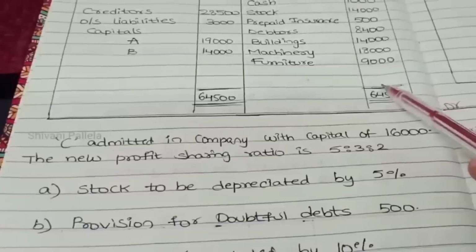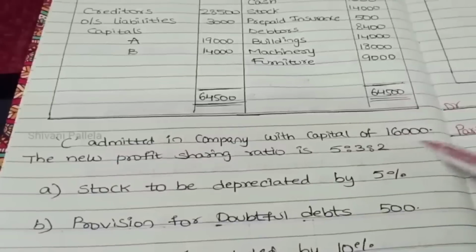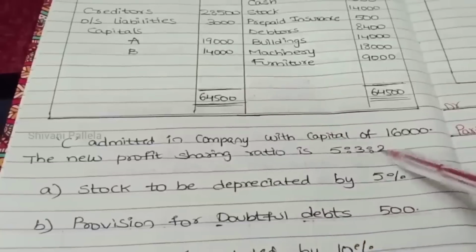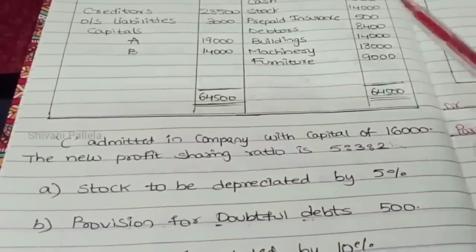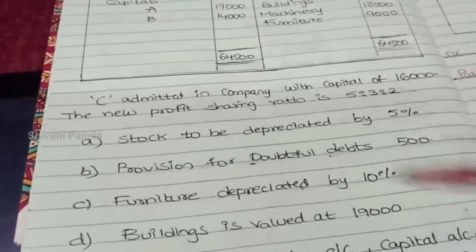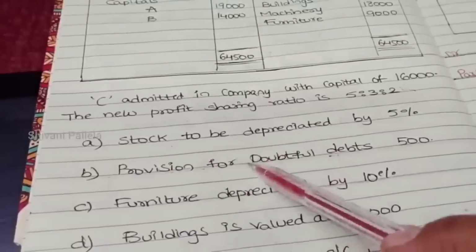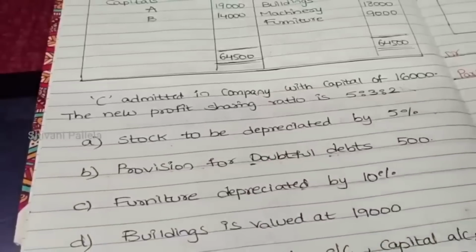C is admitted into company. Okay, and how much has he brought as a capital? 16,000. The new profit sharing ratio is 5:3:2. This is not important for us. And here adjustments. Stock is an asset. Stock is depreciated. Depreciated means decreased, which will come in revaluation account.